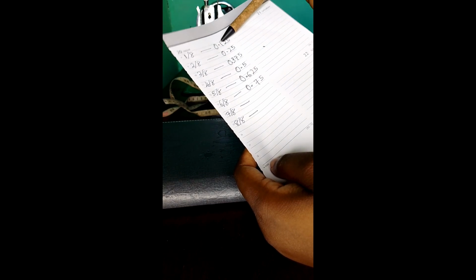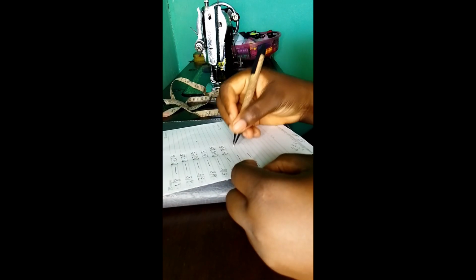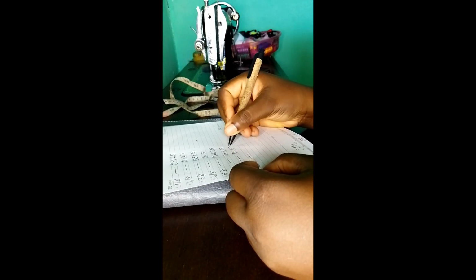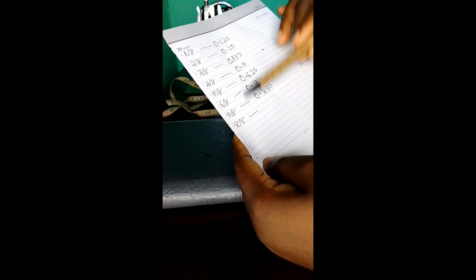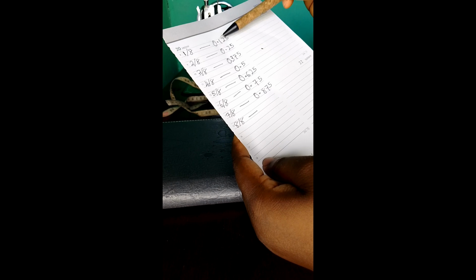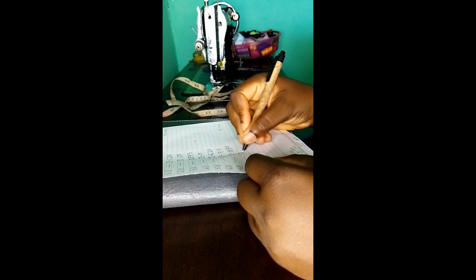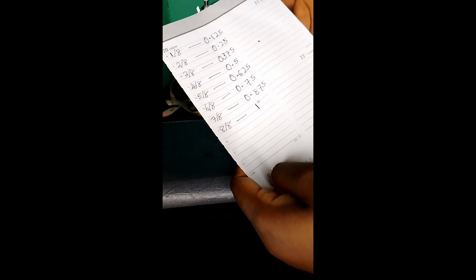And then to get 7 over 8, you need to multiply 0.125 times 7, and that will give you 0.875. Then to get 8 over 8, you multiply 0.125 times 8. That's going to give you 1 inch.